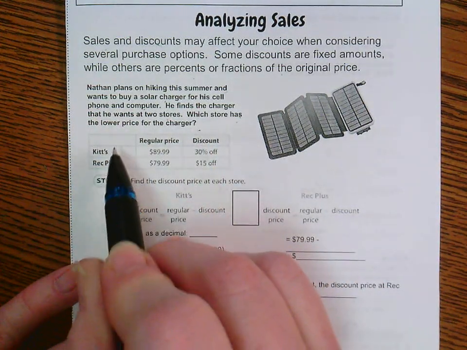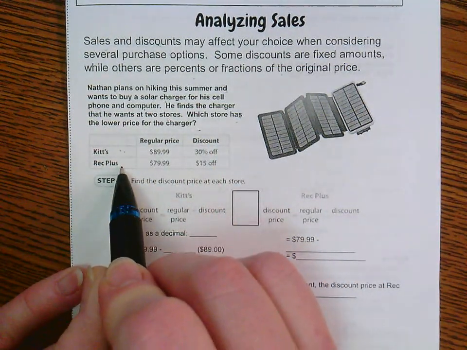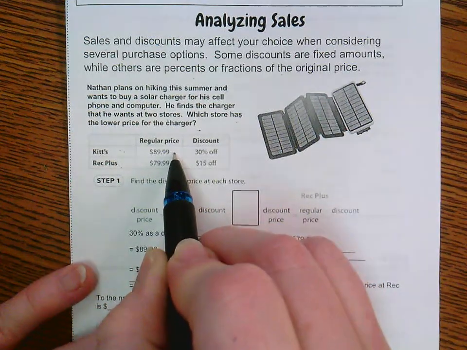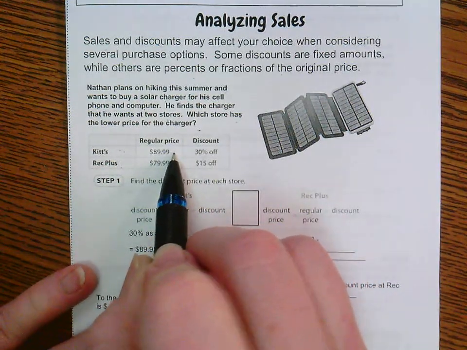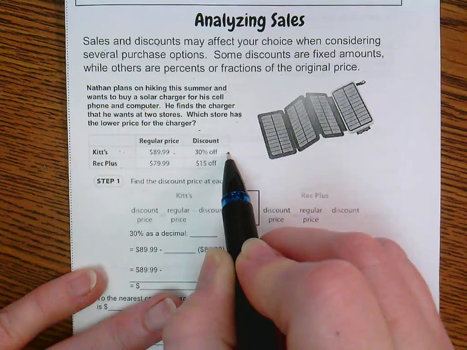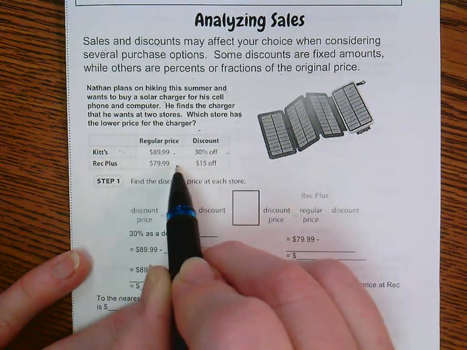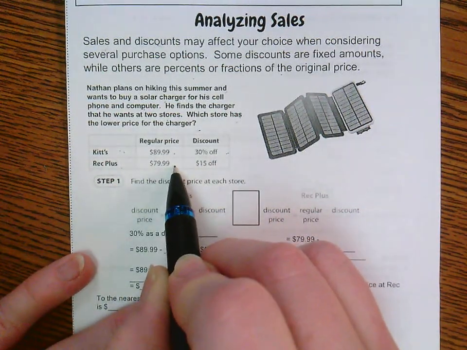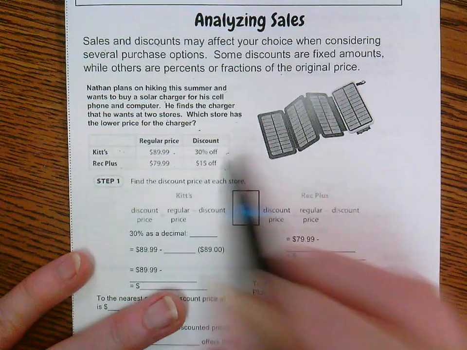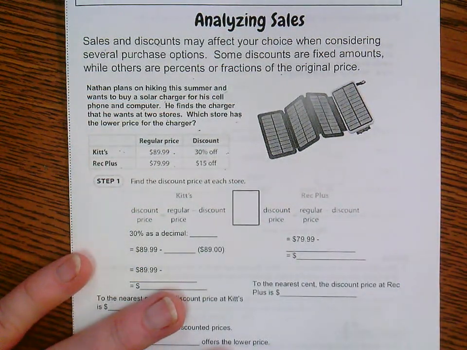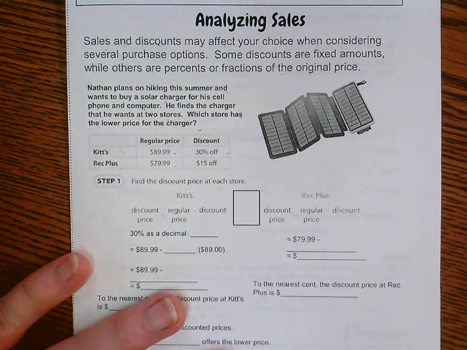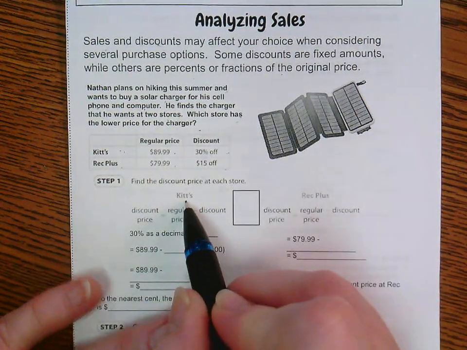So, we have two stores, Kits and Rec Plus. Kits is more expensive, it's $89.99 and has a 30% off discount. Rec Plus is $79.99 but has a $15 off discount. So let's compare and see which one is actually the better price. Let's focus on Kits first.